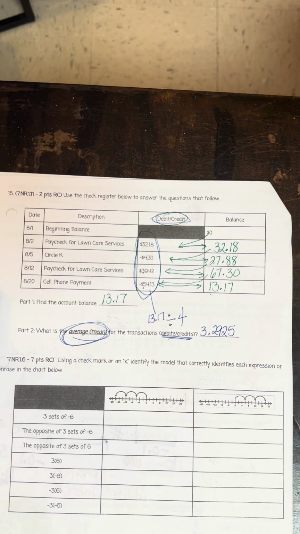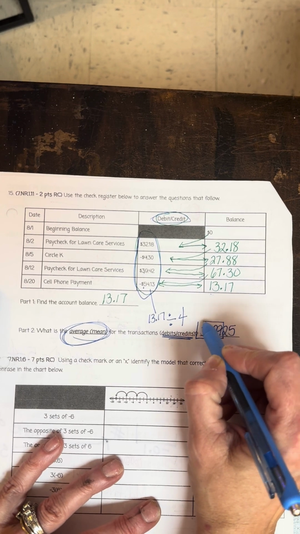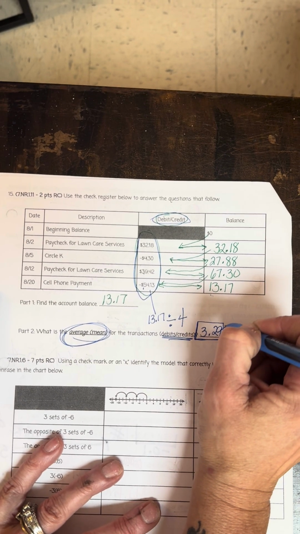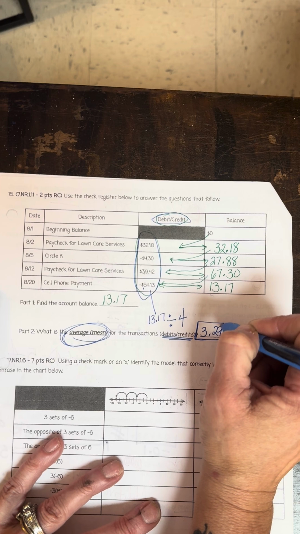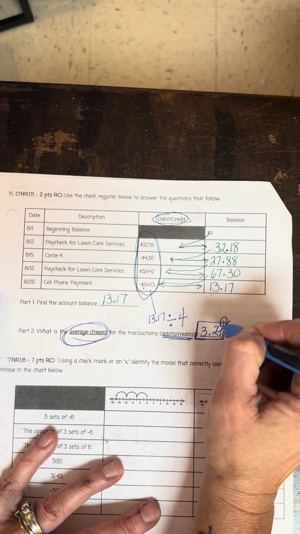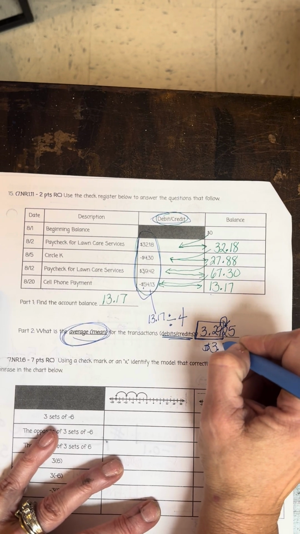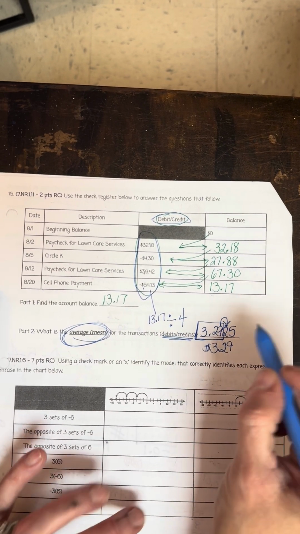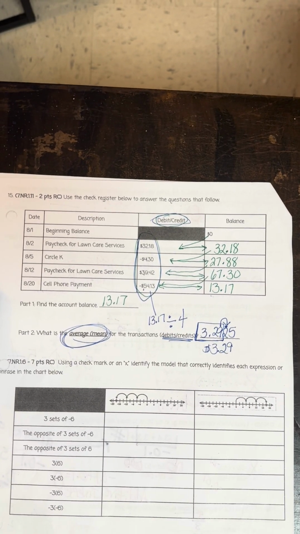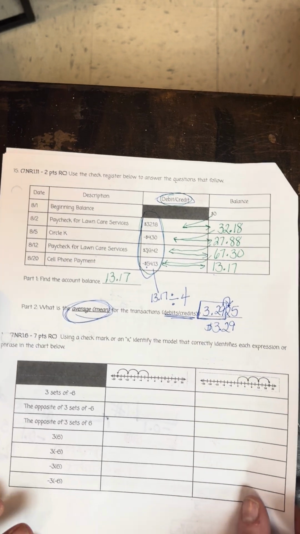3.2925. All right, I need that to look like money. So I'm going to go 2 decimal places. We have to look at that 2 and the 9. This 2 is a weak number. It cannot touch the 9. So it's $3.29. And that is the average mean of the transactions. That's the average.